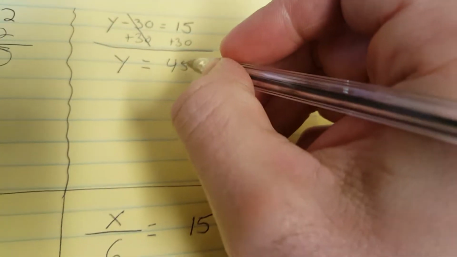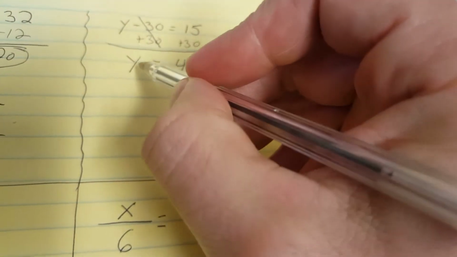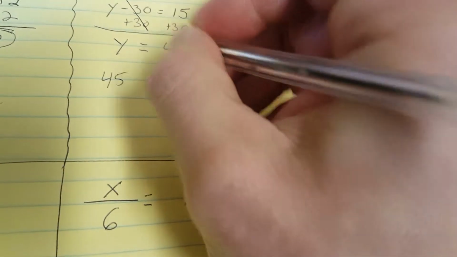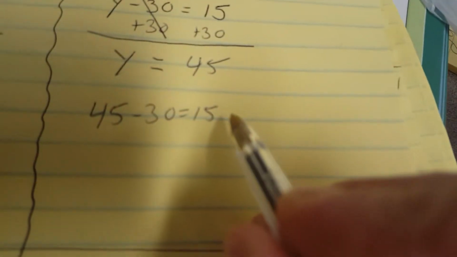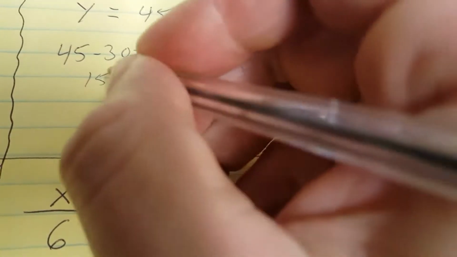And another way we can check our work is, again, by substitution. Wherever we see our variable y, we're going to substitute our value. 45 minus 30 equals 15, and our left side should equal our right side. 45 minus 30 is 15, and that does equal 15.